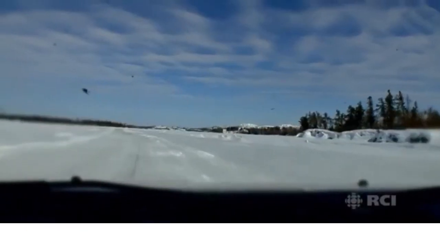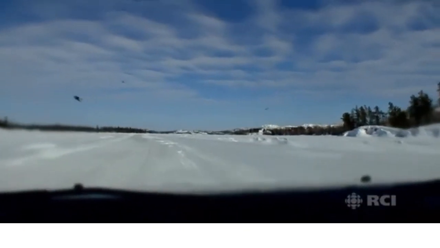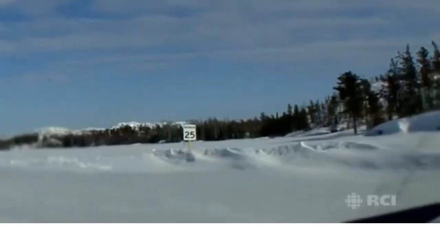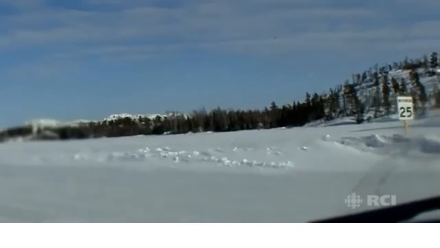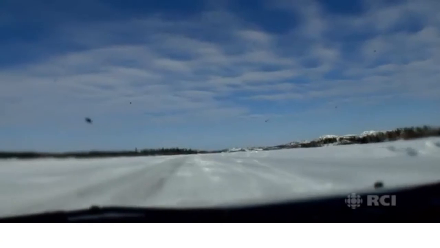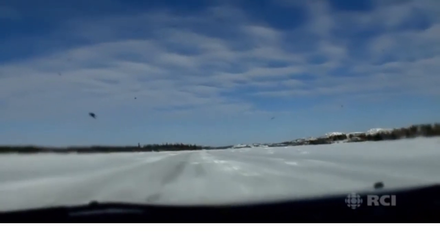So this is Tibet Lake. As you can see there, the speed limit for trucks is 25 kilometers an hour. I'm driving a pickup truck, so I can go a bit faster, but I'm gonna stay in this lane and go really slowly for now.